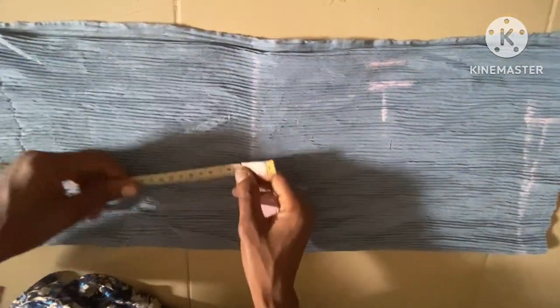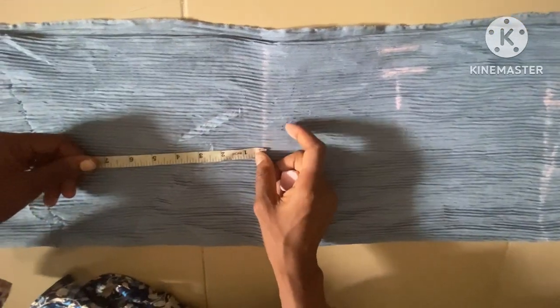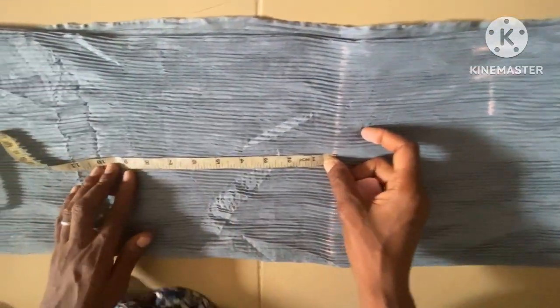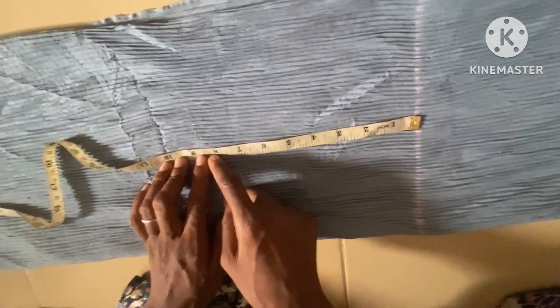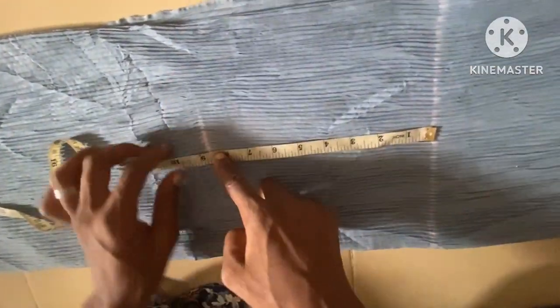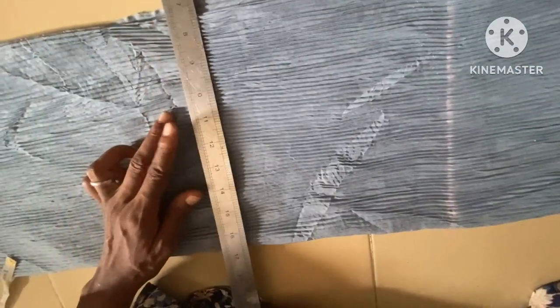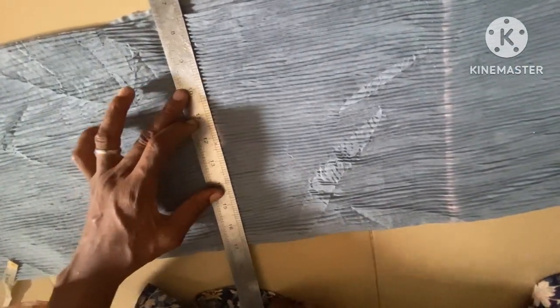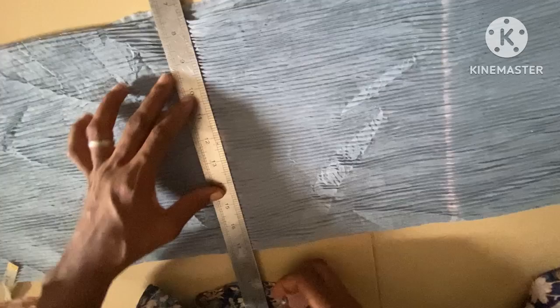Then the hip point, I'll make use of 8.5 inches, but it's not constant. It depends on the length of your client, how tall your client is. You can use 8, you can use 8.5, you can use 9, you can even use 10. Then I want to rule it out.